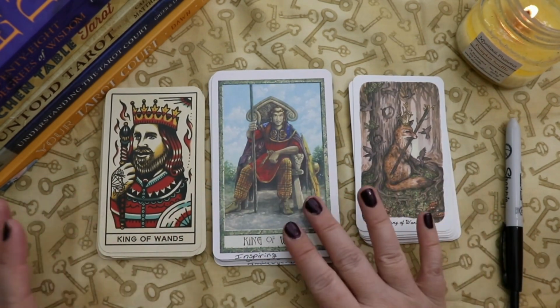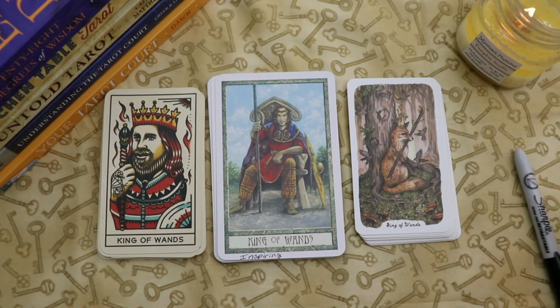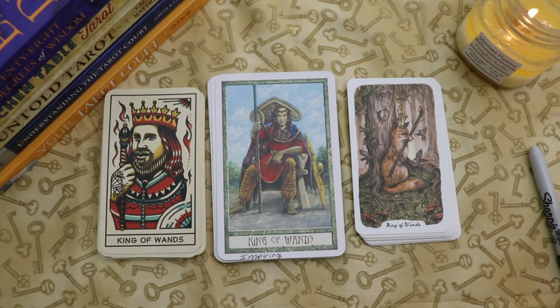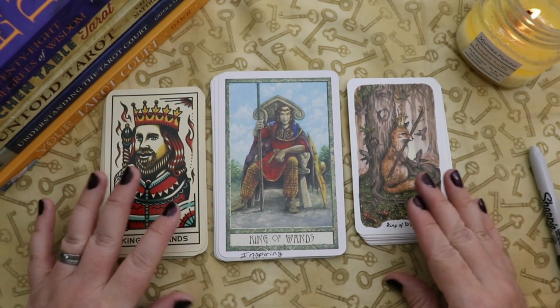To me, the King of Wands is inspiring. He is somebody who is charismatic and really draws you in. He's somebody you want to follow, who you want to believe in. He's full of fire and passion for what it is that he does and what he wants to do. And so to me, inspiring is such a great word to capture the ruler of the wand suit.